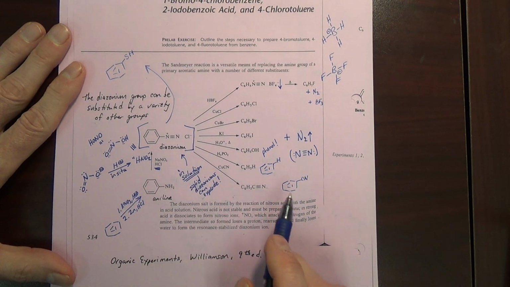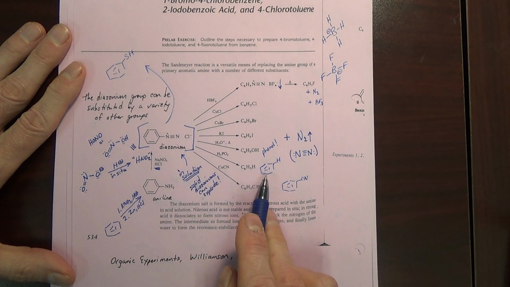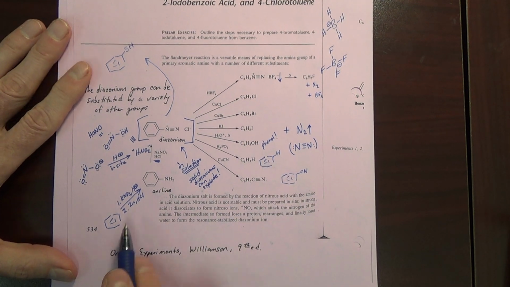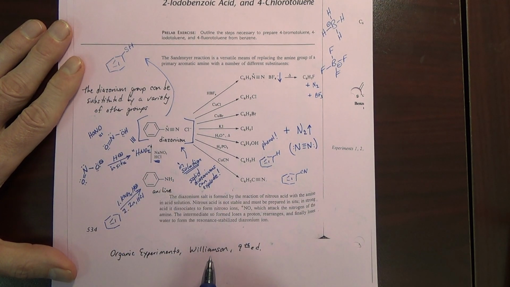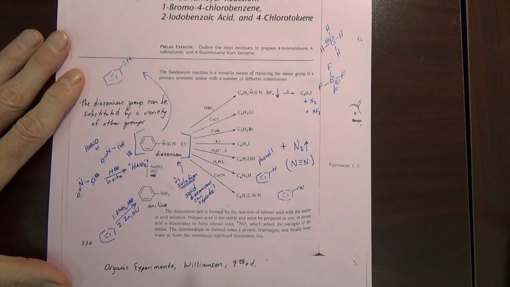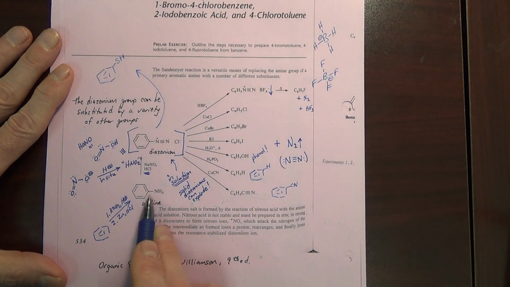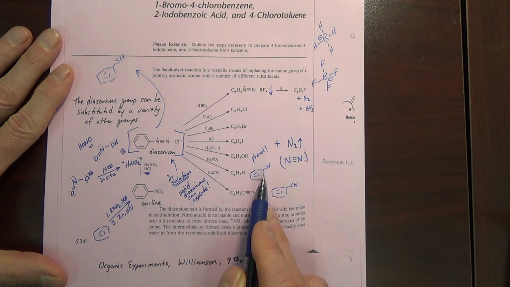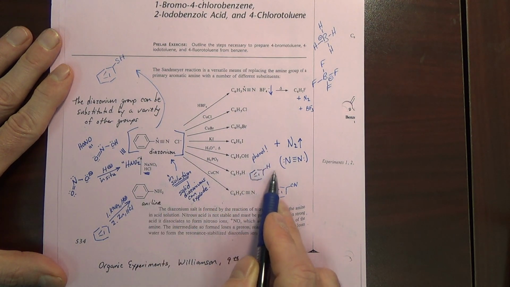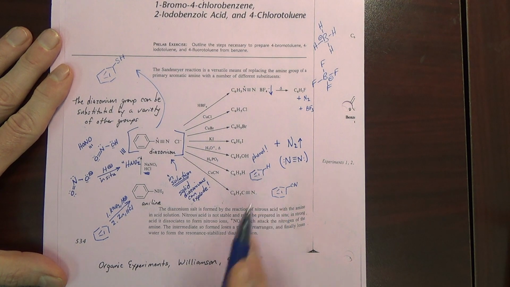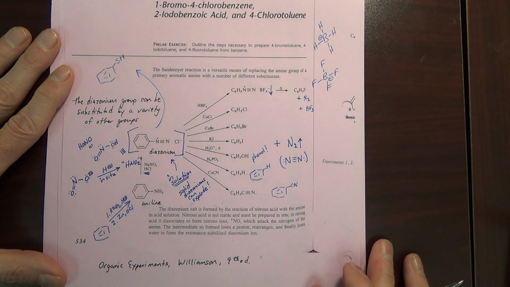So why would you want to put an H there? Well, there are some cases where you would want to do that. Basically, it is a reaction where you can remove the amino group and go back to a non-substituent, just an H. There are some specialized instances where you might want to be able to do that.